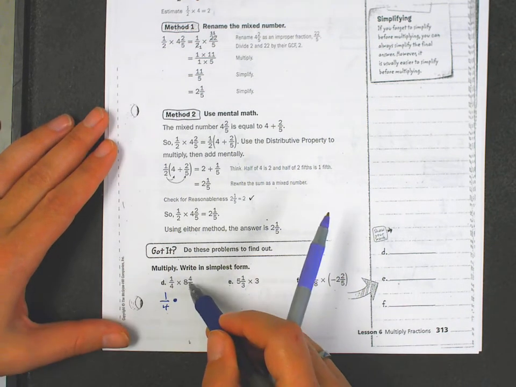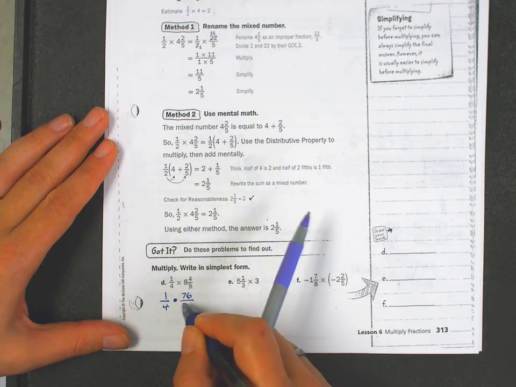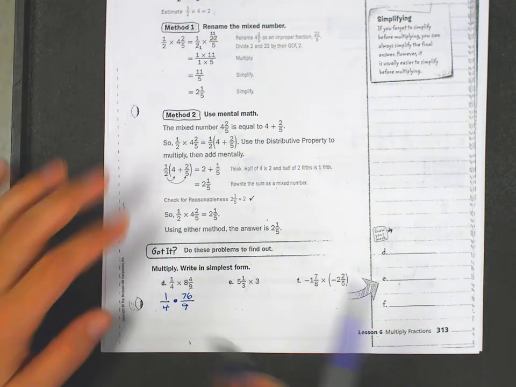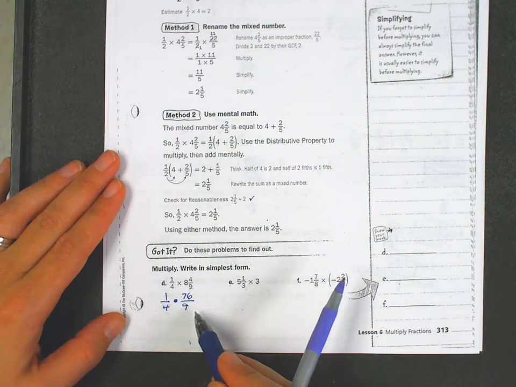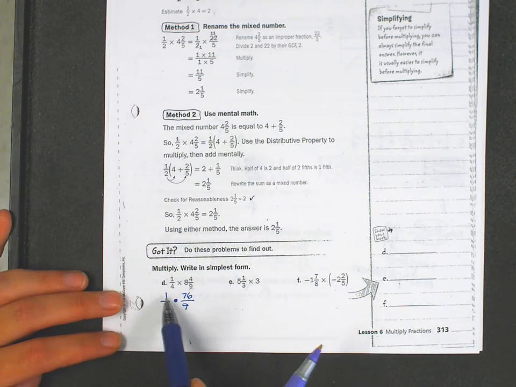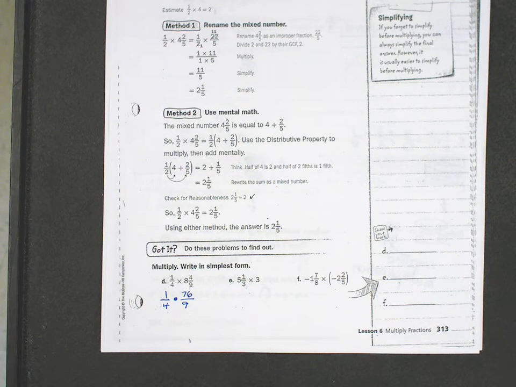9 times 8 is 72, plus 4 is 76. Rewrite the denominator and simplify. On a lot of you, when I've seen my students in the past have to do problems like this, you just immediately start multiplying across, and that's not wrong. But simplifying first makes it simpler now instead of simpler later. Let's make it simpler now.